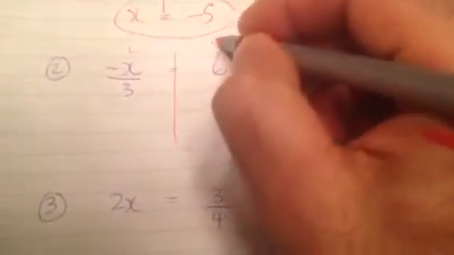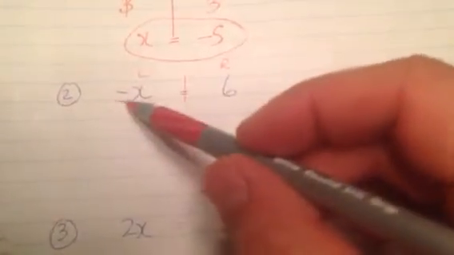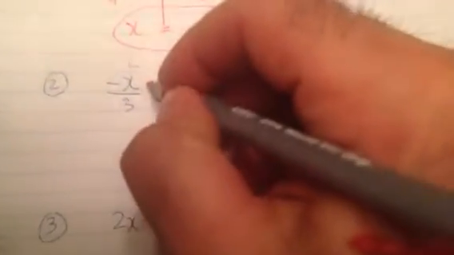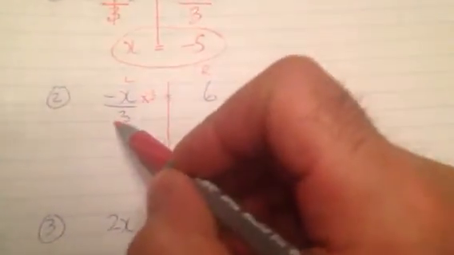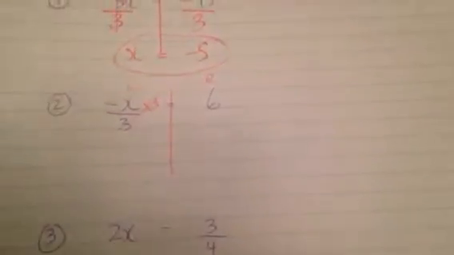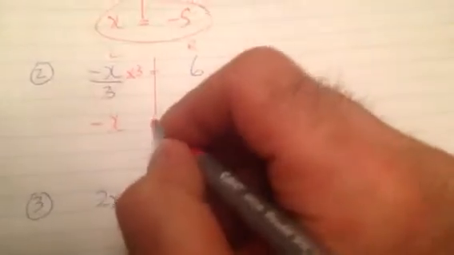In this case, here we have an equation: negative x divided by 3 equals 6. There's the equals, there's the left, there's the right. X is negative, and it wants to be by itself, but it's divided by 3. We do the opposite, which is times by 3. When you divide by 3 and times by 3, those two operations cancel out because the answer is 1. So negative x is by itself.